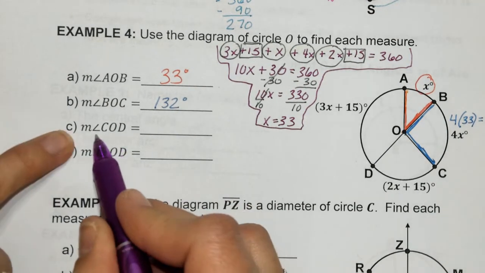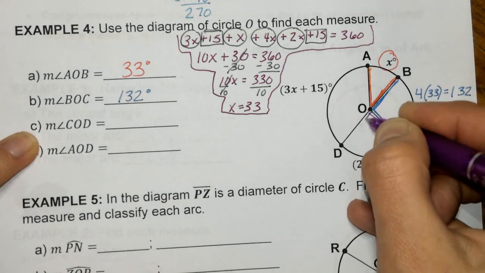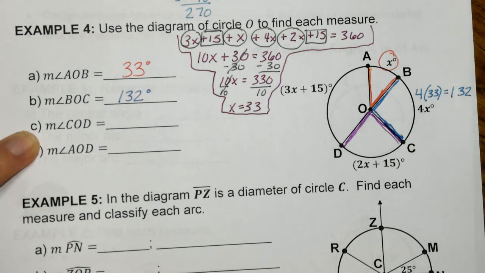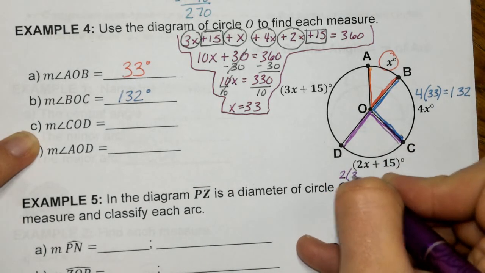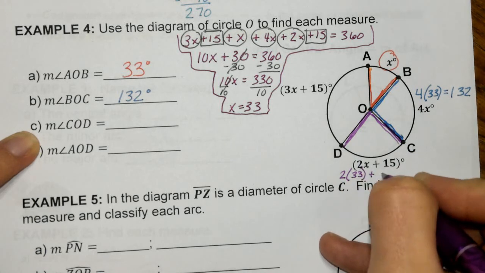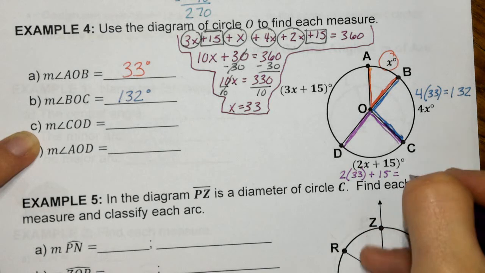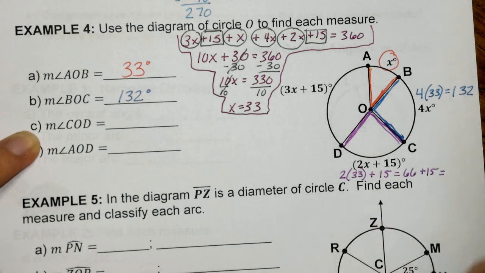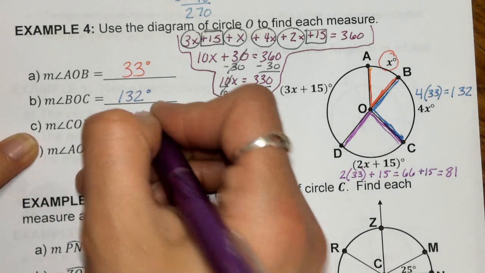Next, we're going to find the measure of angle COD. So COD, and we're going to use the arc here. So we're going to substitute in. We're going to have 2 times 33 for x plus your 15. Okay, your 2 times 33 is going to give you 66 plus 15, and that's going to give you 81. So we have 81 degrees.